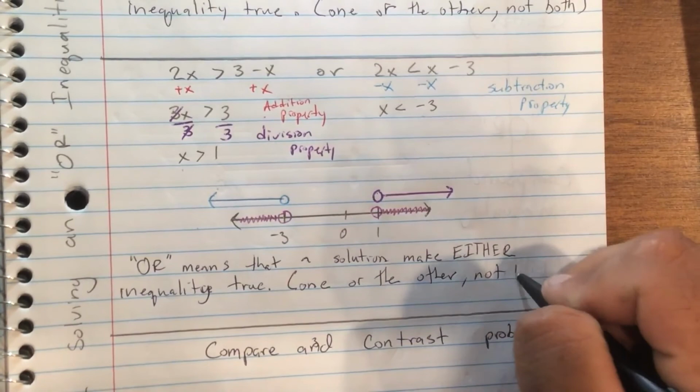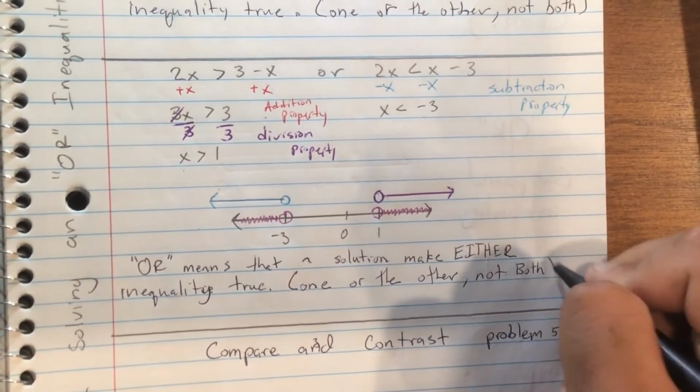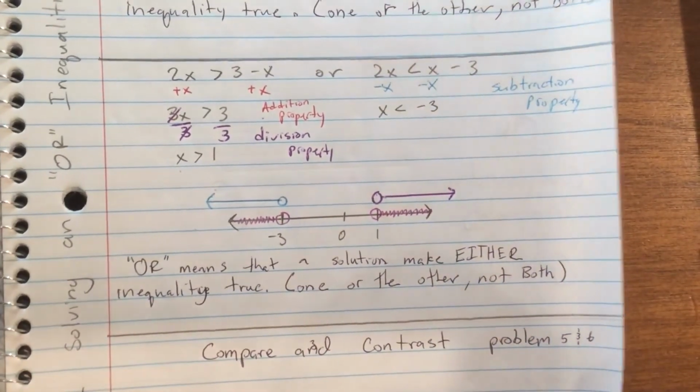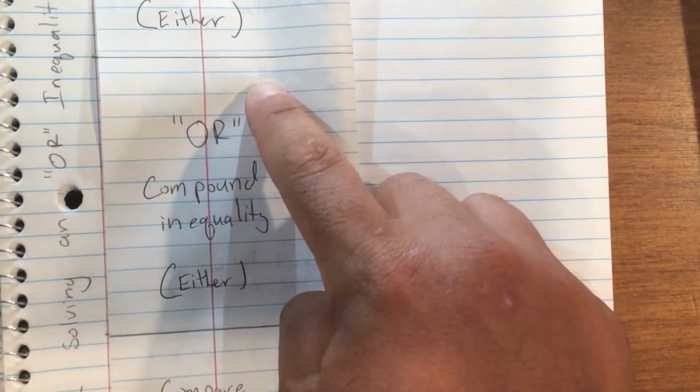not both. I don't remember if I showed you this or not, so I'm just going to show you now. But if we do this here, flip it over, this is an OR compound inequality. It's either, and the top one was also an OR compound inequality, either.